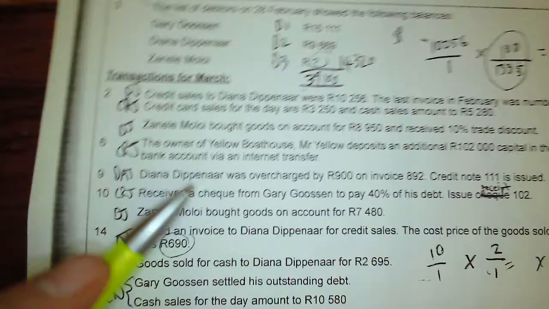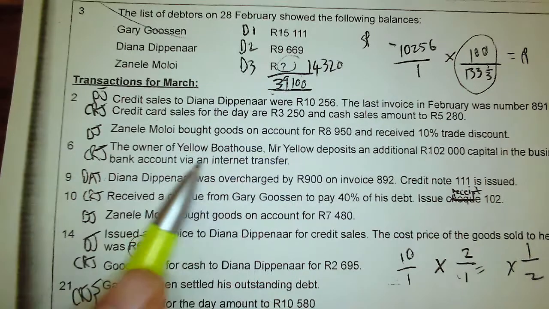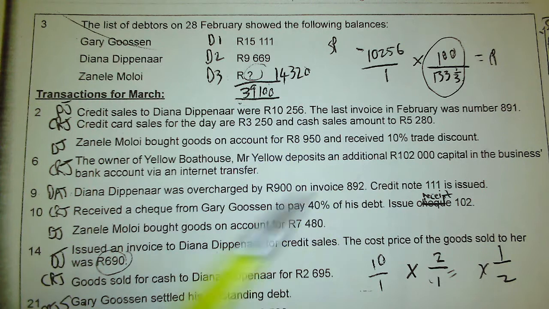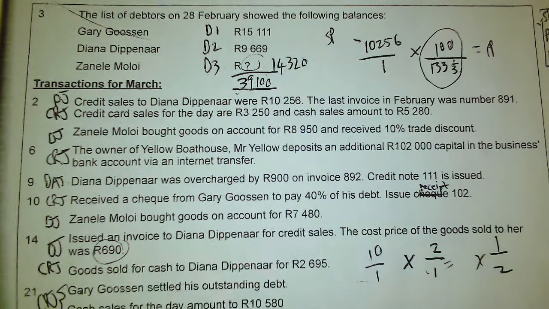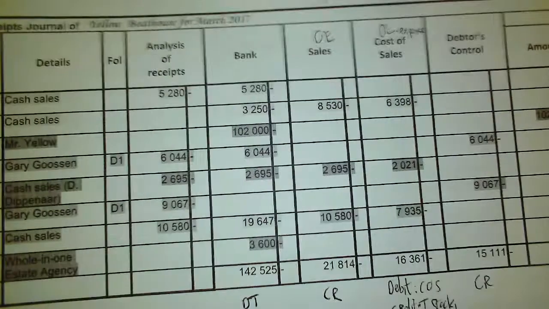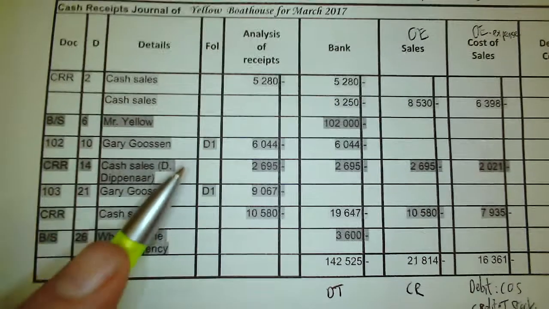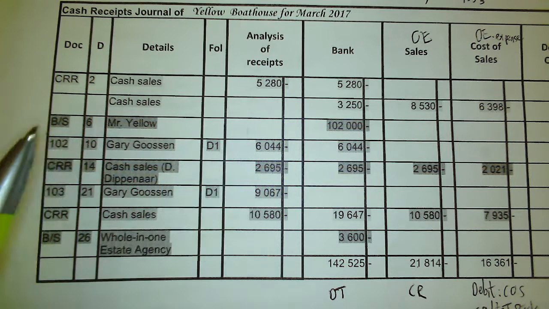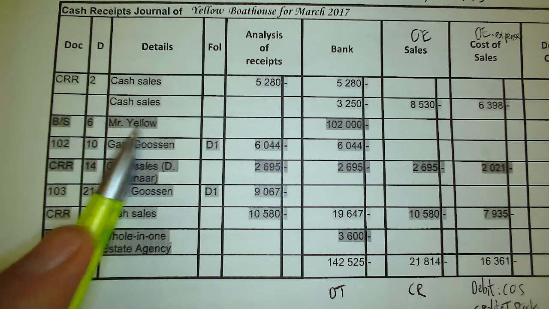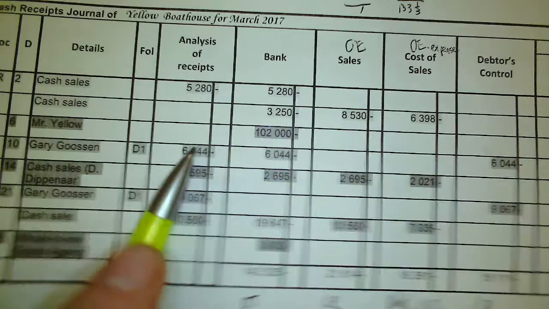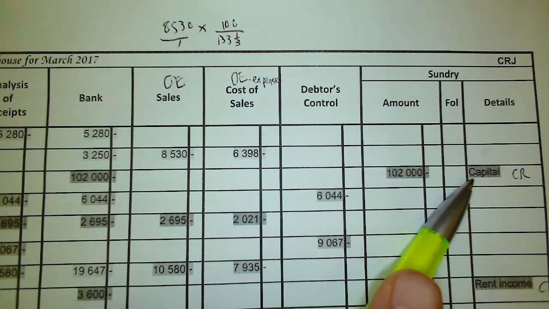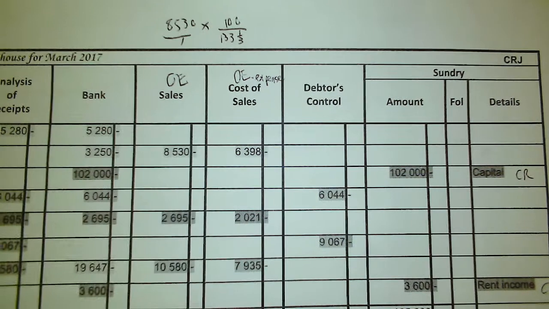Again, on the 6th, the owner of Yellow Boat House deposits an additional 102,000 in the business as capital via internet transfer. Okay, so if it's an internet transfer, it means I don't receive the physical cash, so there's nothing in analysis of receipts. I will see it on the bank statement. There's Mr. Yellow, 102,000 in the bank and 102,000 in sundry accounts, and we write capital. Okay, so that was the 6th.